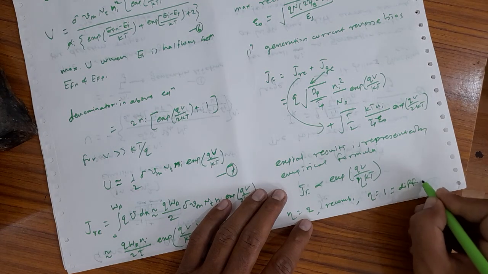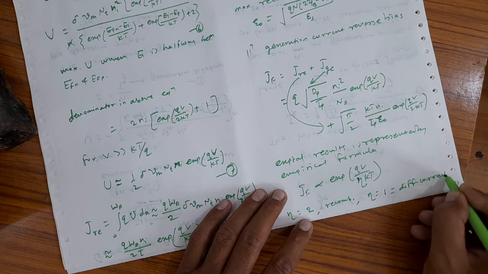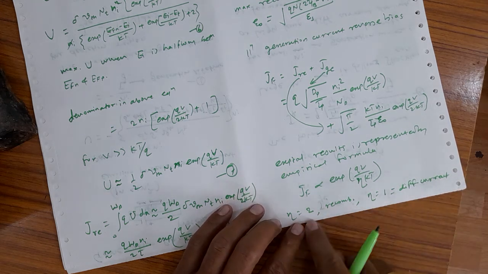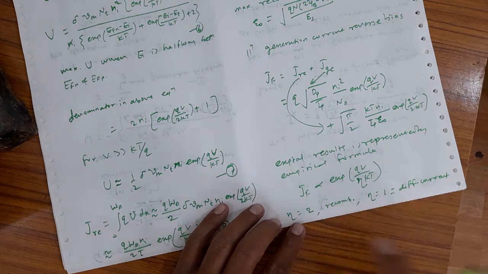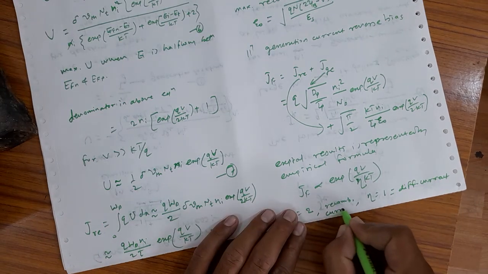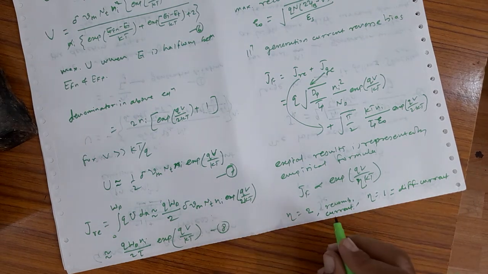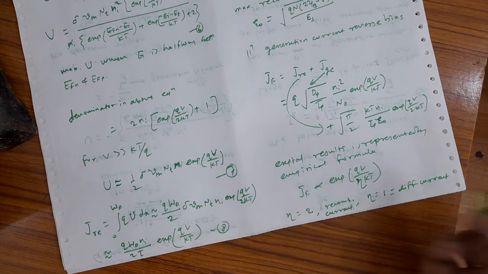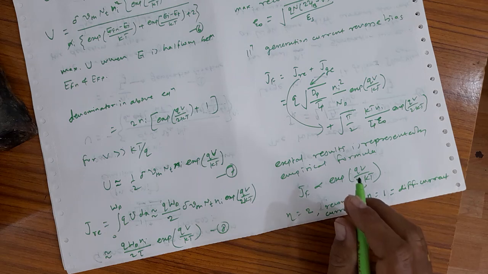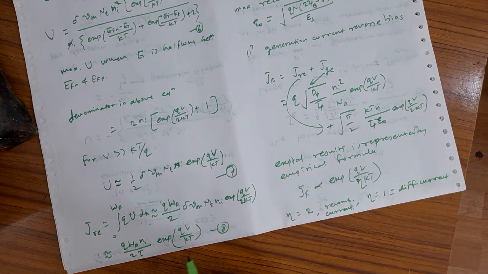If its value lies between 1 and 2, then both the recombination current and the diffusion current contribute, and they are comparable. So this is what we call the generation recombination processes.